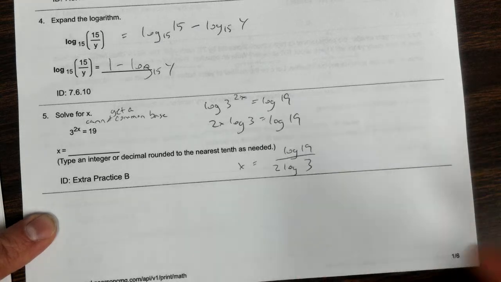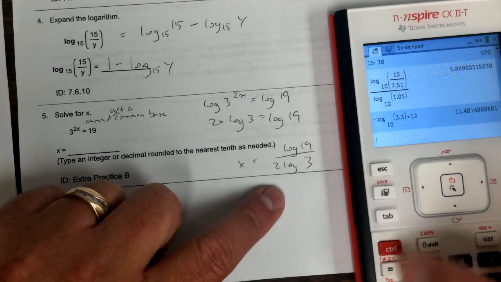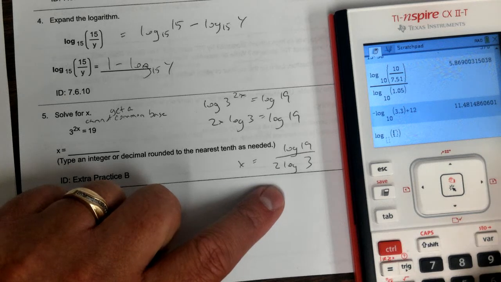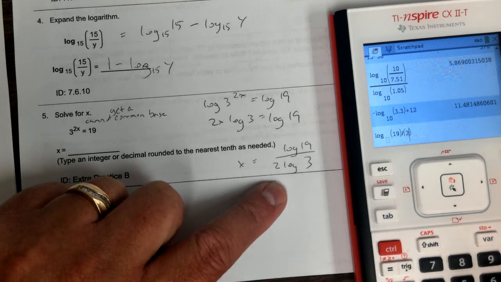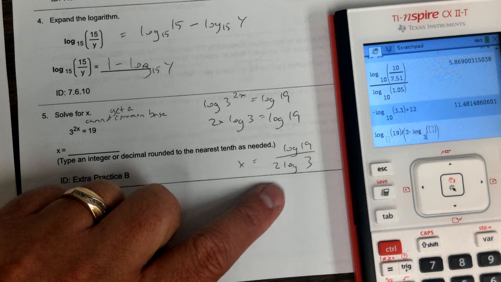Then we estimate this to the tenth. So we do log 19 over parentheses 2 times the log of 3. Whoops. Be careful so you don't do what I did.